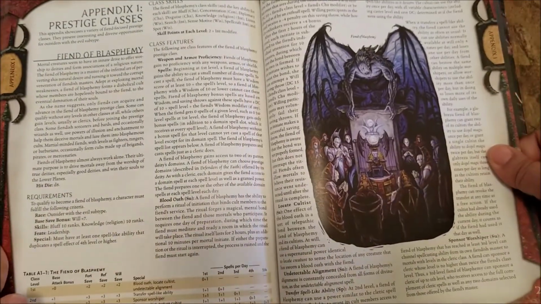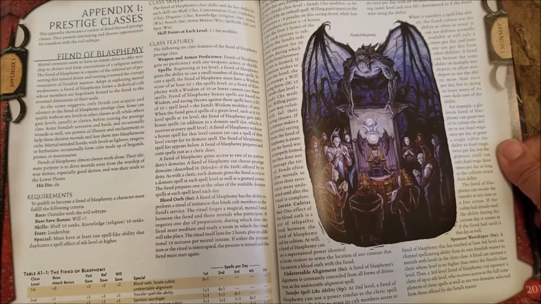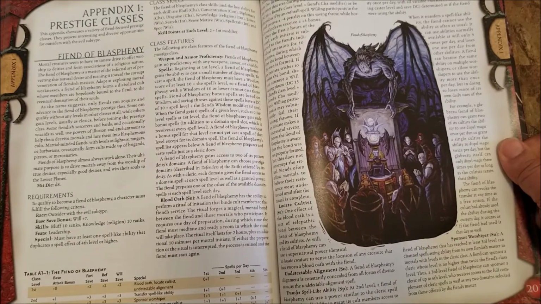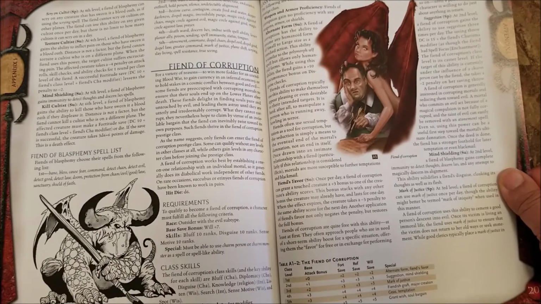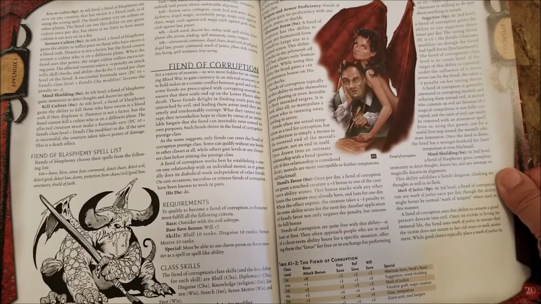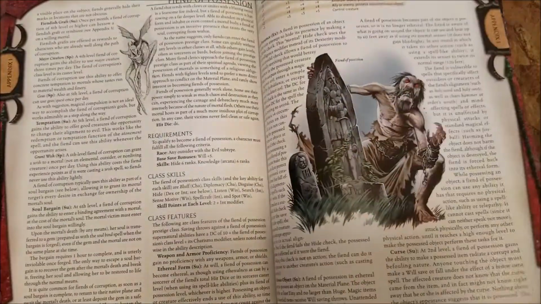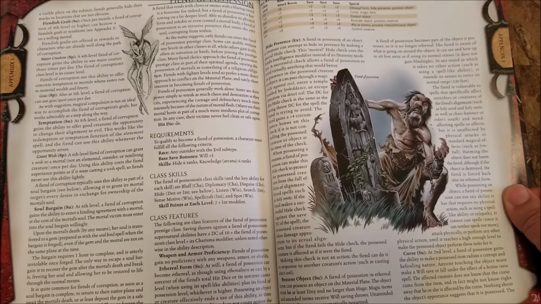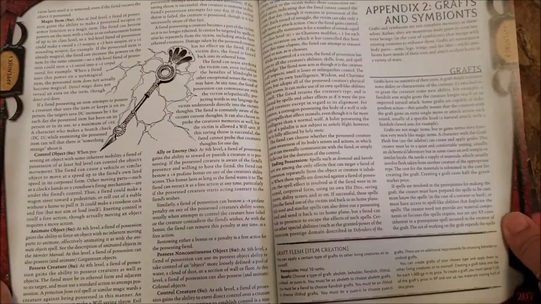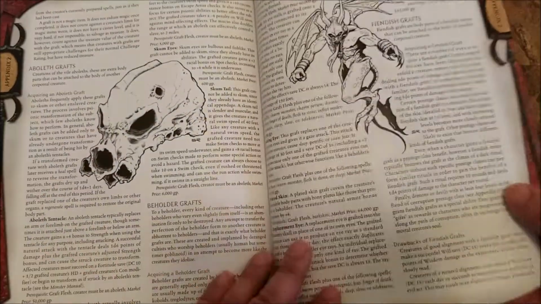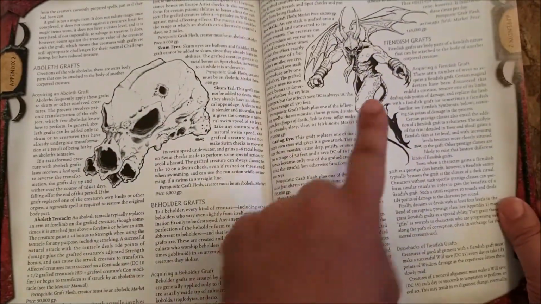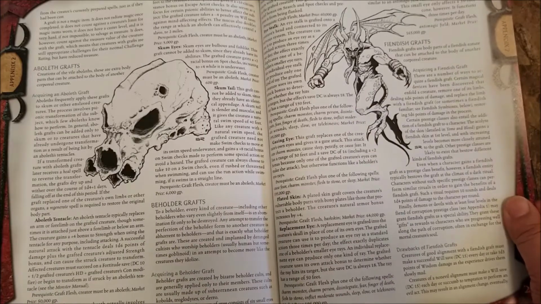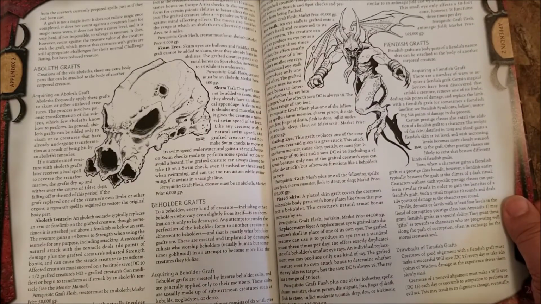Here we now are in the appendix with the prestige classes. All your different various fiends. Some more cool black and white and color artwork. Just very well executed all around. And here, as we get towards the end of the book, is a recycled piece of artwork. We've seen that earlier in the book, but in my opinion, that's okay.